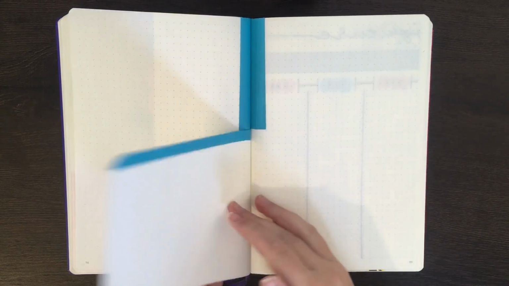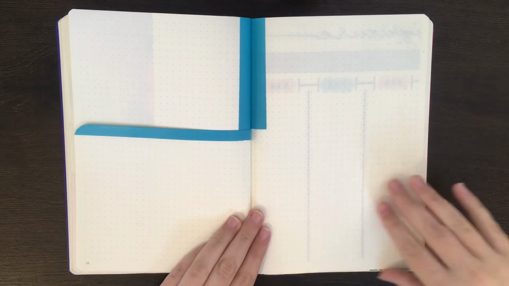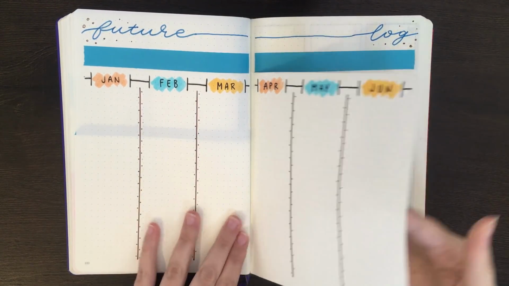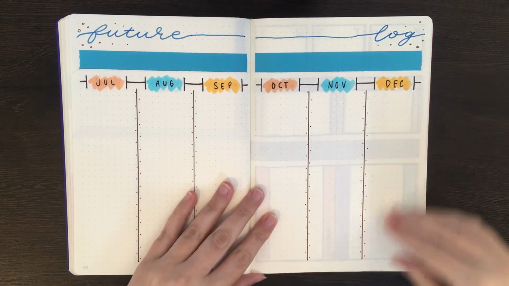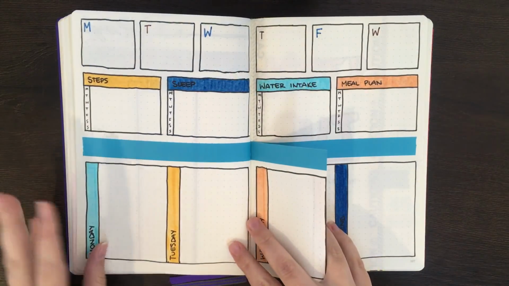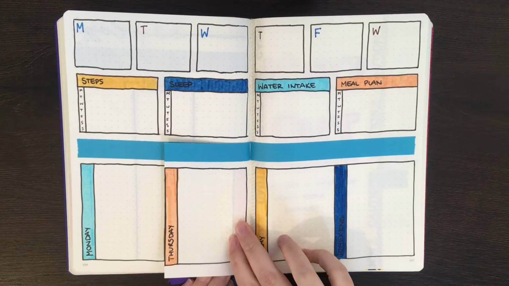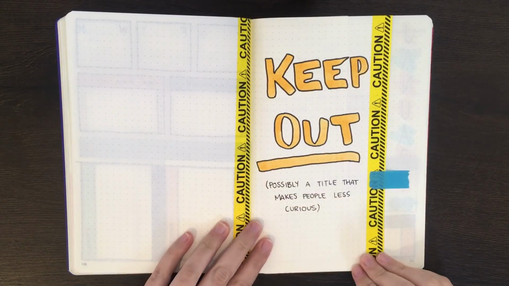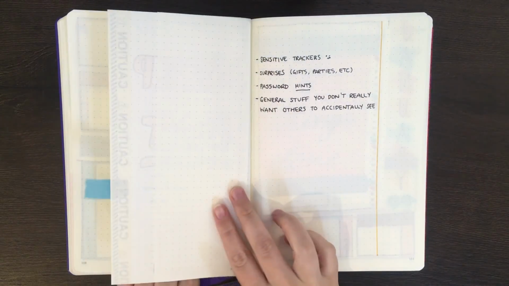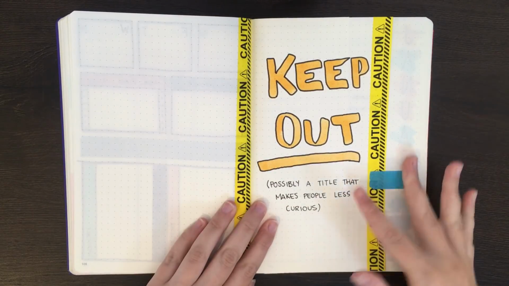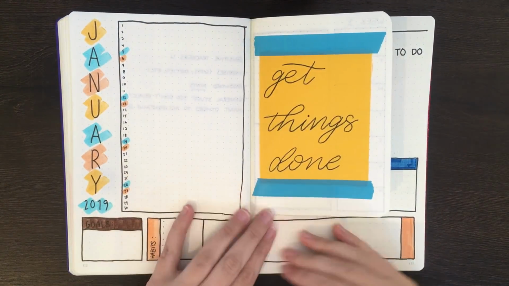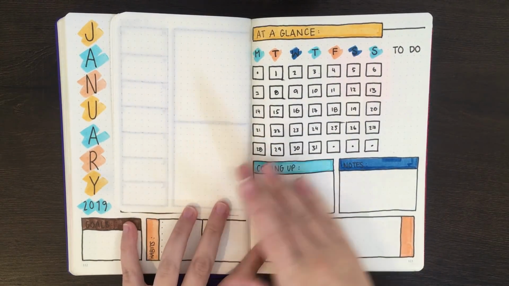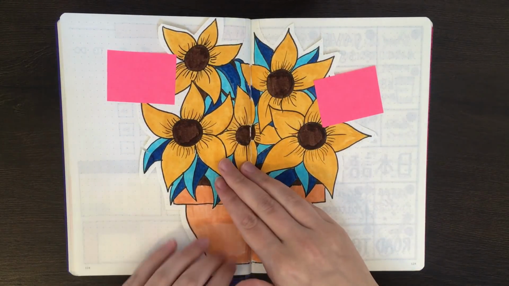So we had just a regular half-page Dutch door, a Dutch door future log, a different style of Dutch door weekly, a Dutch door for sensitive information, a Dutch door monthly with the weeklies on these little Dutch doors, and the decorative Dutch door.